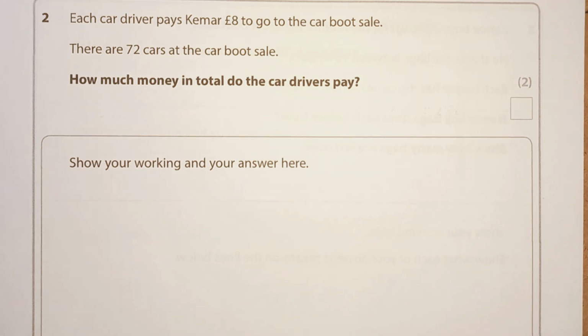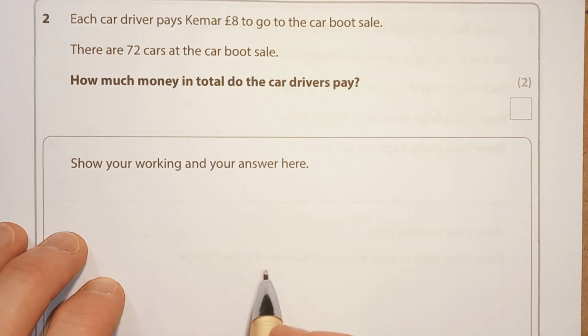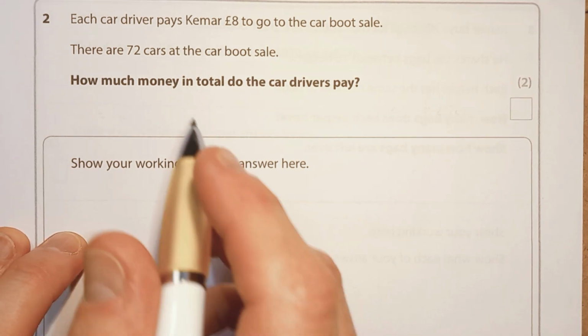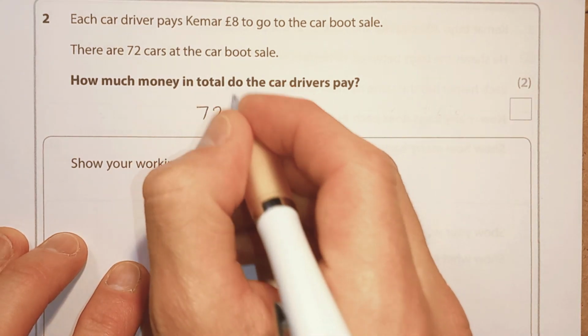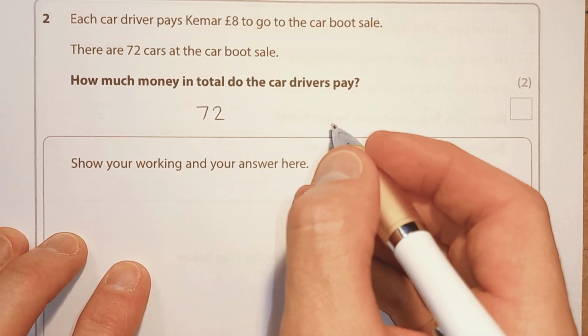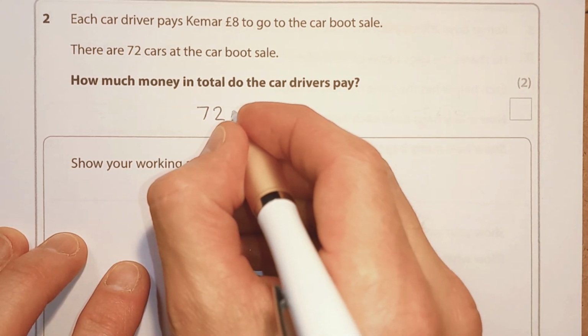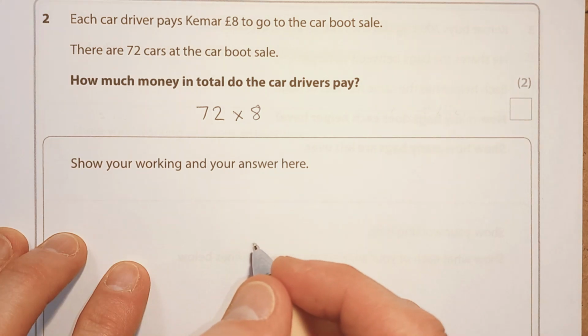Question 2. Each car driver pays Kemar £8 to go to the car boot sale. There are 72 cars at the car boot sale. How much money in total do the car drivers pay? So 72 cars, each of them paying £8. So that's like 72 plus 72 plus 72, 8 times. Or you can think of that as 72 times 8.